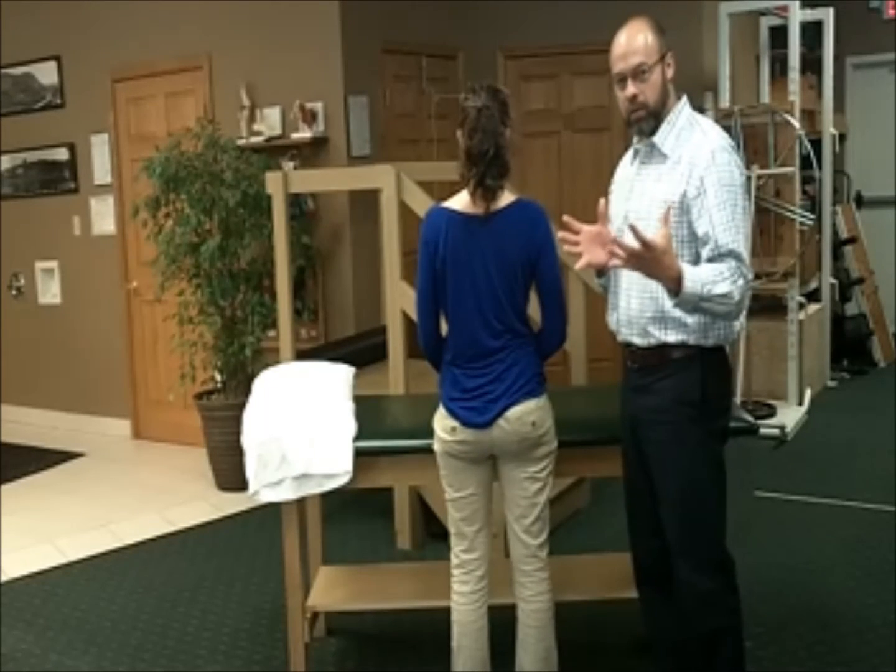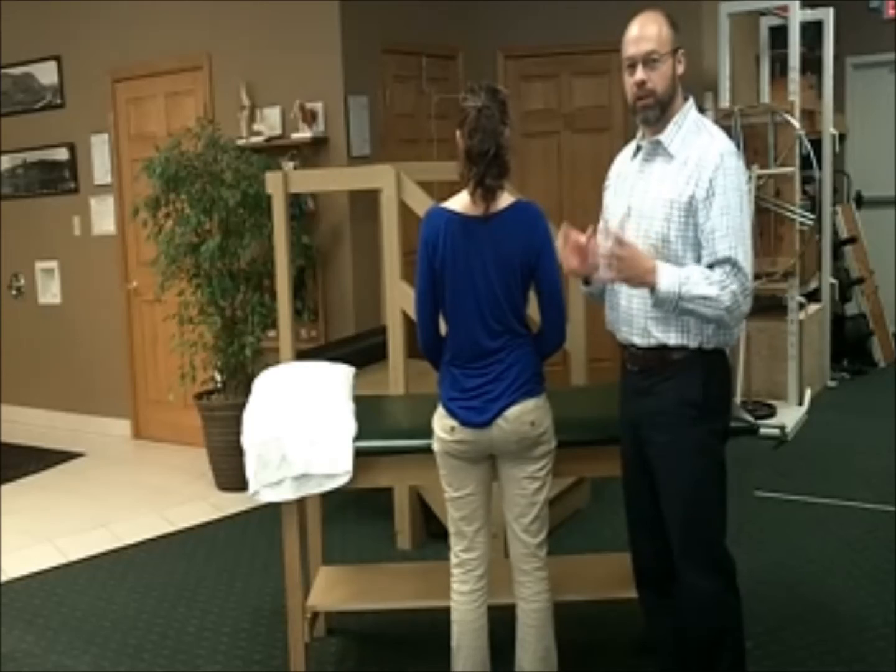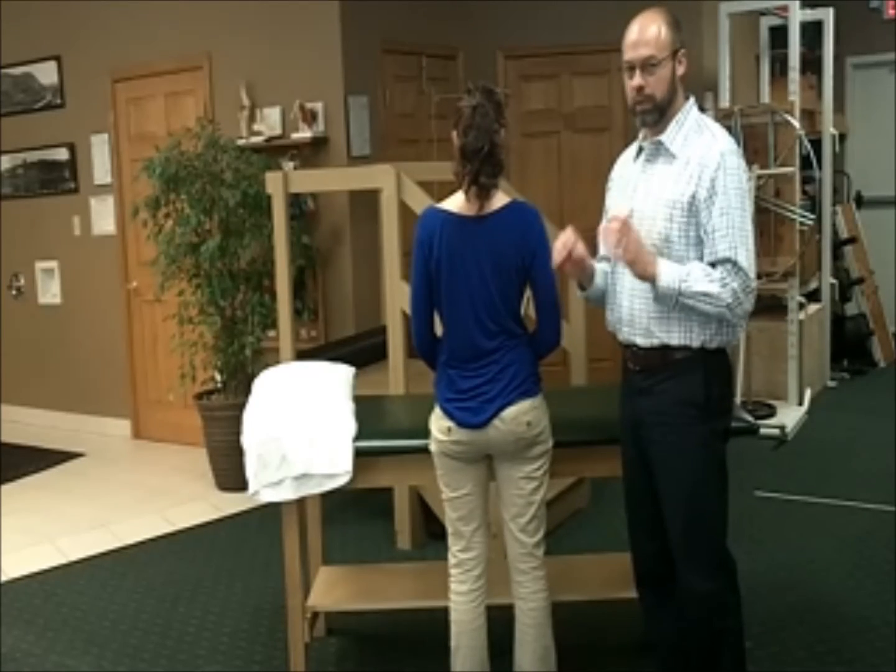Again, remember, centralization tells us that if a symptom is to the foot or to the leg, we always want to see the leg symptom get better first, the low back pain get better last.